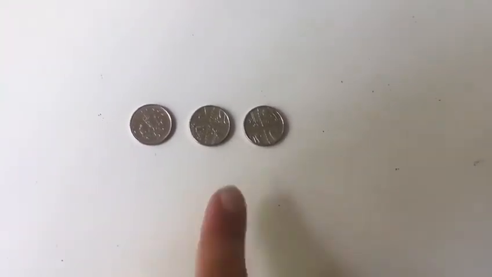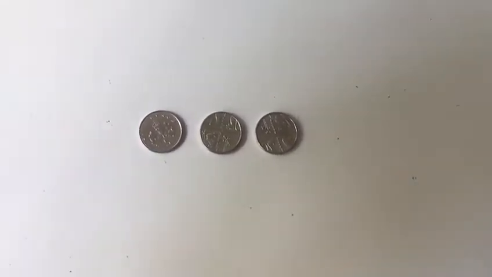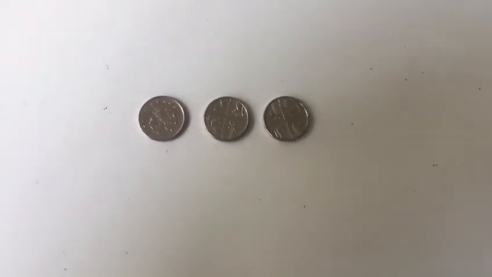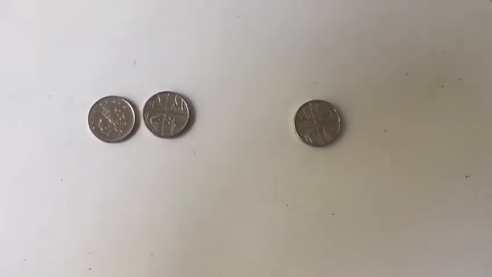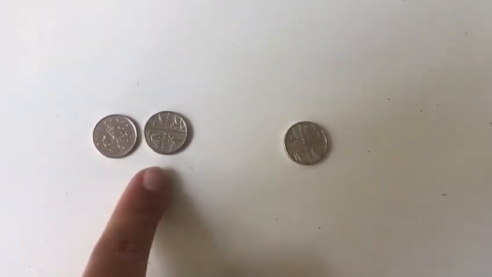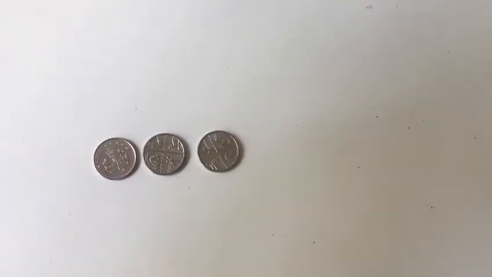Now, I can't rearrange these in order of biggest to smallest because these coins are all worth the same amount. They're all worth 5. So instead, I'm going to use my number bonds. I know that 5 and 5 make 10. 5 and 5 come alive, number bond to 10. So here I can just say 10 plus 5, 15. So here I've got 15p.